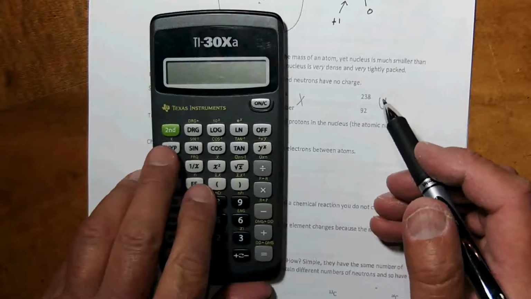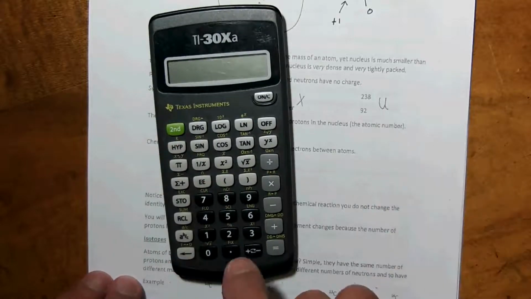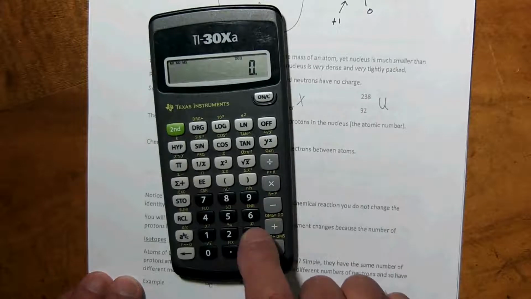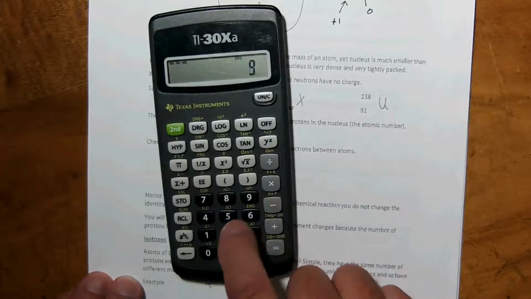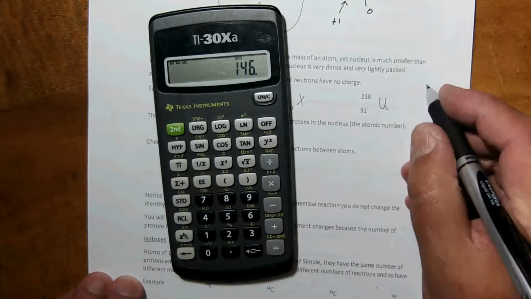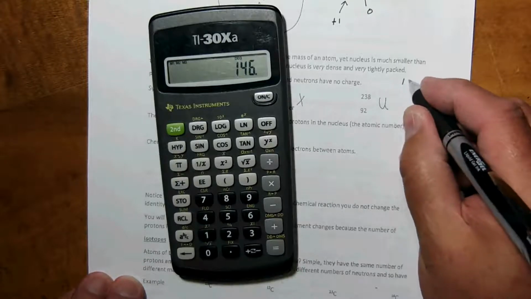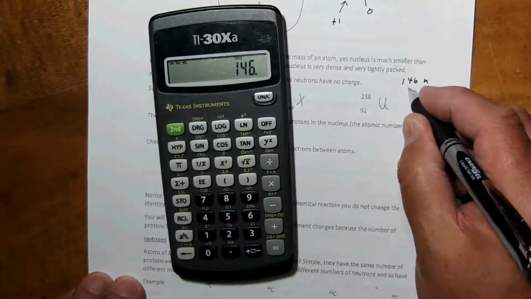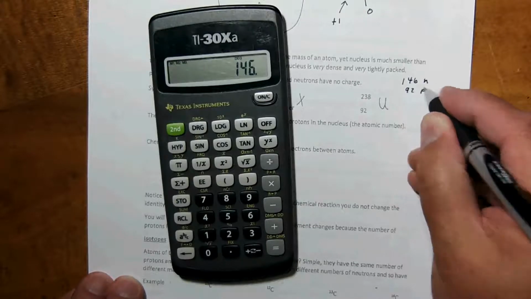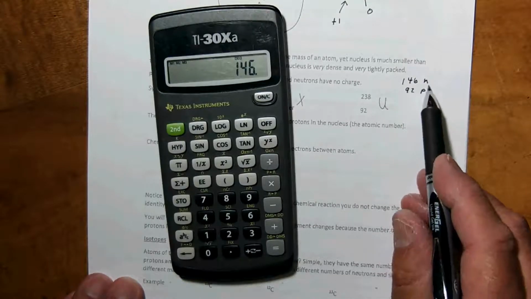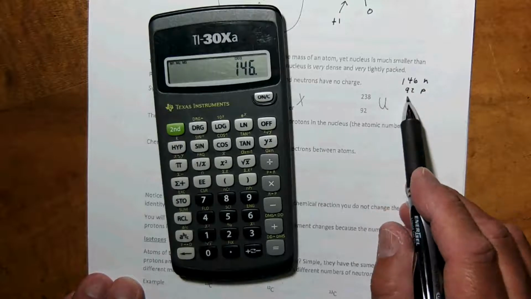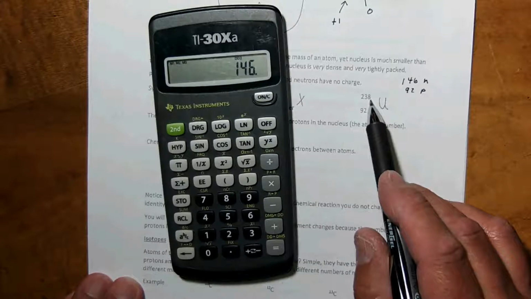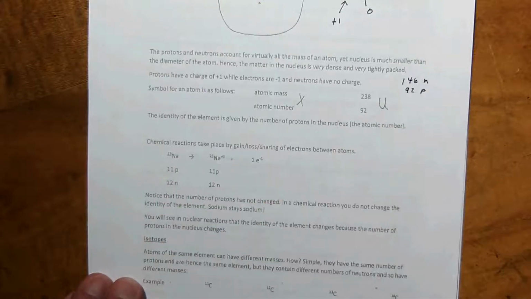Well, how many neutrons does it have? If you take the difference here, 238 minus 92, you'd say this guy has 146 neutrons. He has 92 protons. Notice, if you add these two up, you get the atomic mass. All that is review.